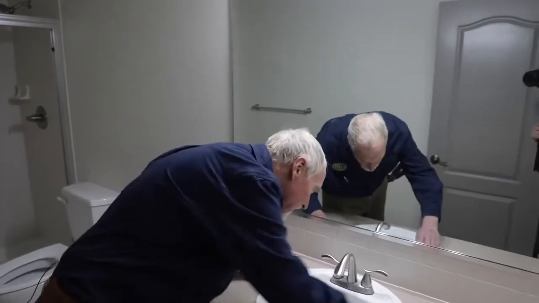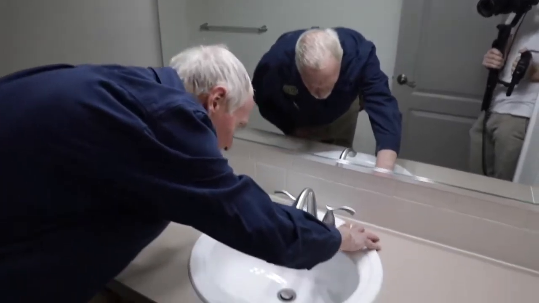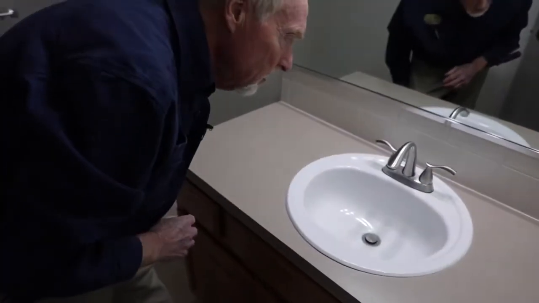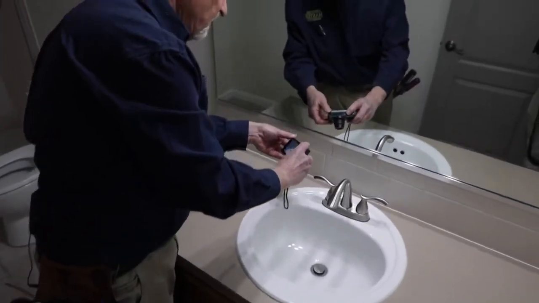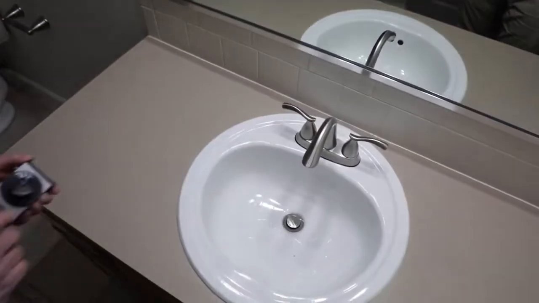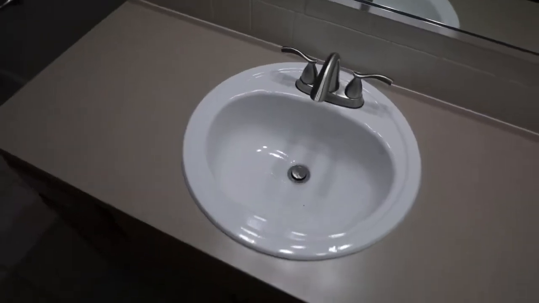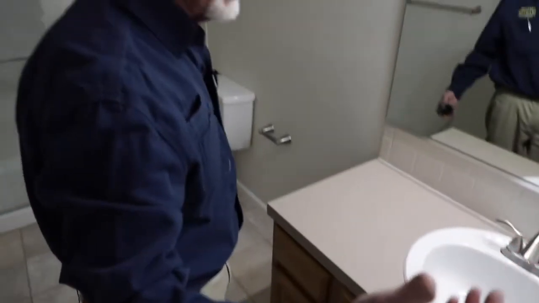I'm looking along my countertop here. The caulking is a little loose there. I would take a photo and just recommend improving the caulking. One more thing here, check the vent fan. Sounds like it's working.